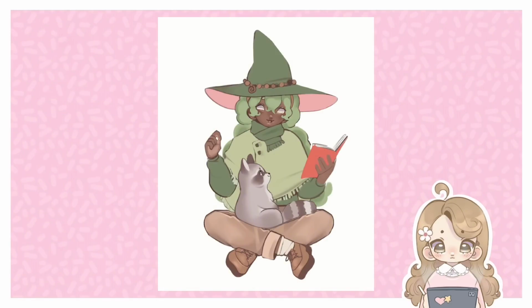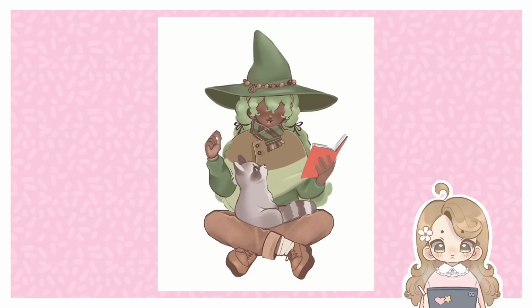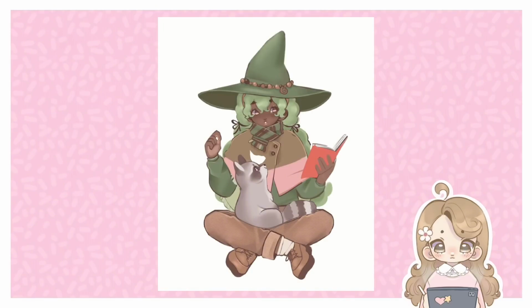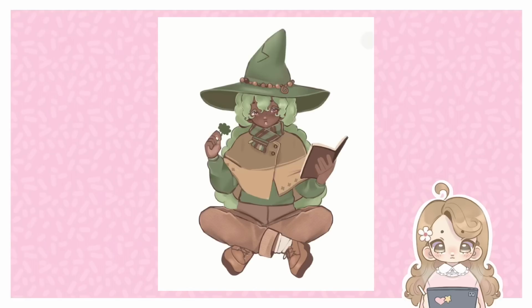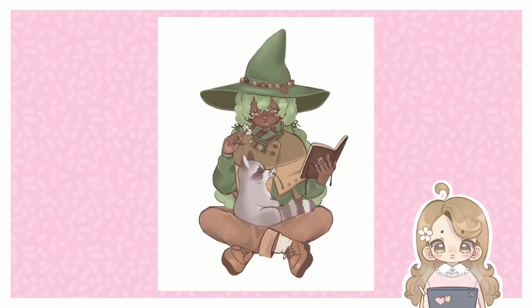So I gave him a poncho because I love ponchos, guys. And I gave him a little cute scarf and some corduroy pants. His little raccoon familiar is sitting in his lap. And later you will see that I added both the raccoon and the boy holding daisies. I made this beaded hat necklace, and the raccoon has a matching one, so they're besties. And I believe he is a green witch, so he's very with nature and uses plants and flowers and herbs in his magic abilities.